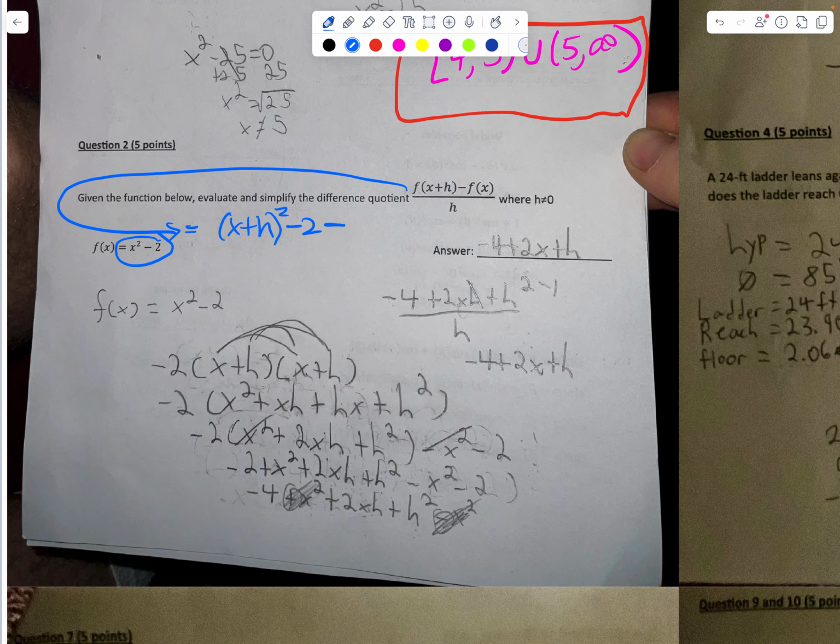There's f of x. It's a number. You want to subtract the whole number, so you better put parentheses. Just like if you want to subtract 3, that's the same as subtracting 1 and 2. You need to subtract the whole number. All right, that's the top. Now the bottom, h.